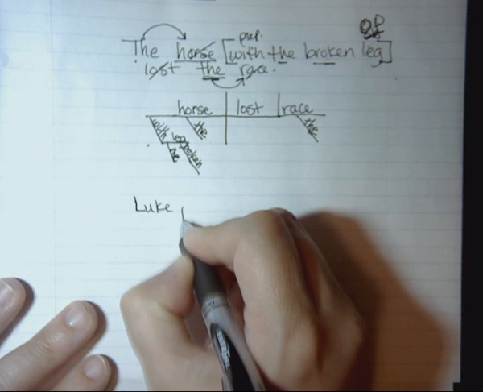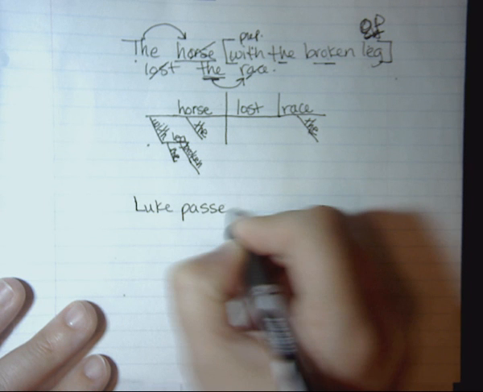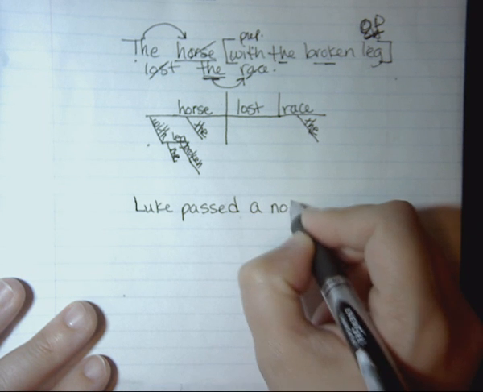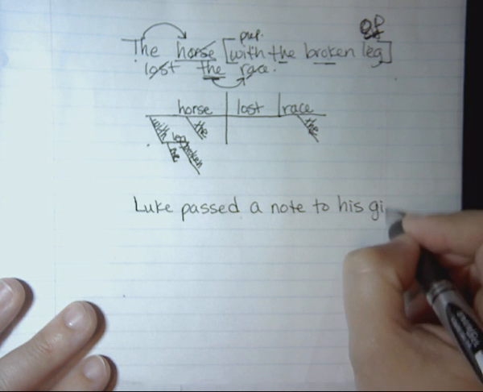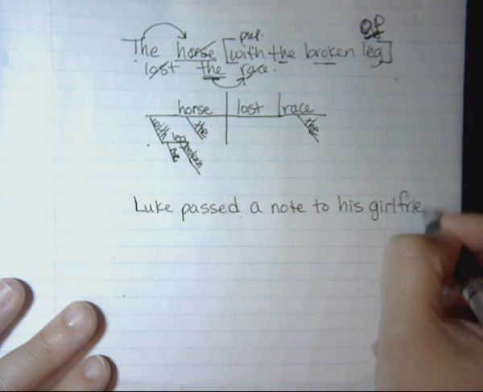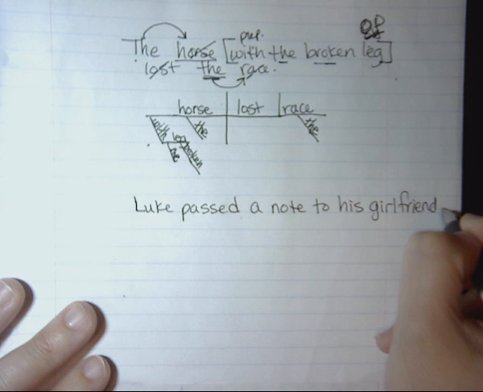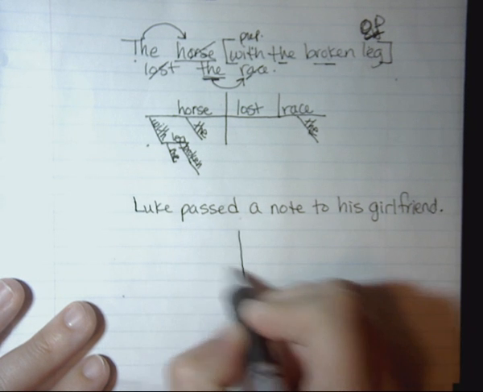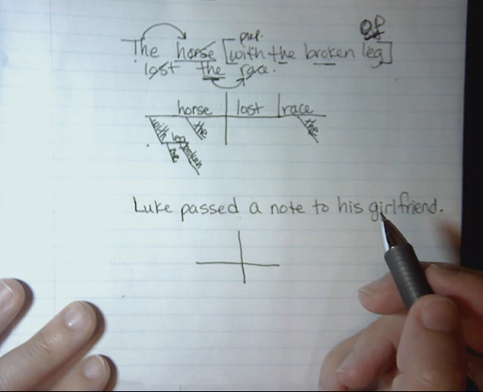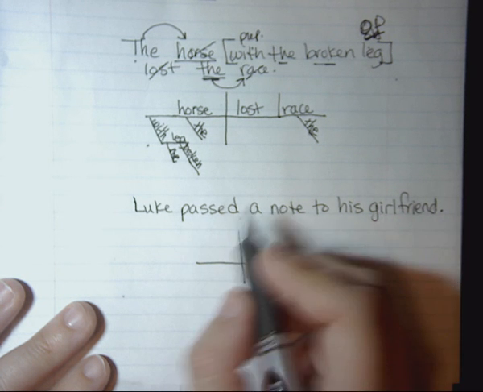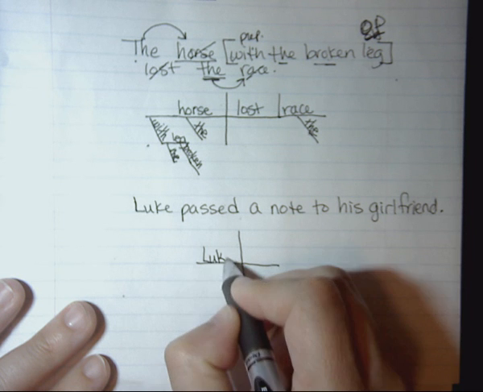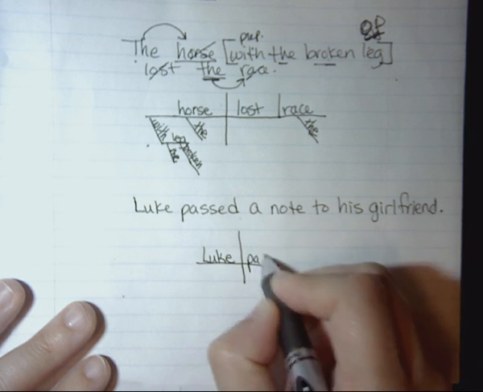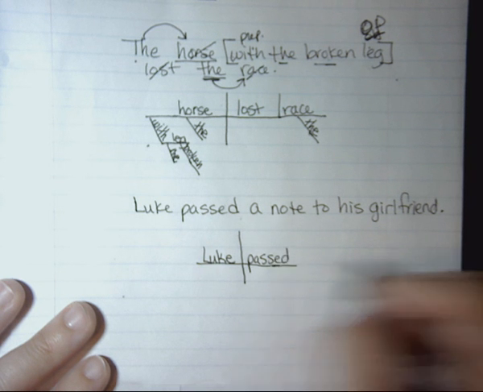And so in this sample sentence, Luke passed a note to his girlfriend, clearly thinking the teacher didn't see them. Let's go ahead and diagram this. What's our subject? Good. And what's our verb? Right. Okay.